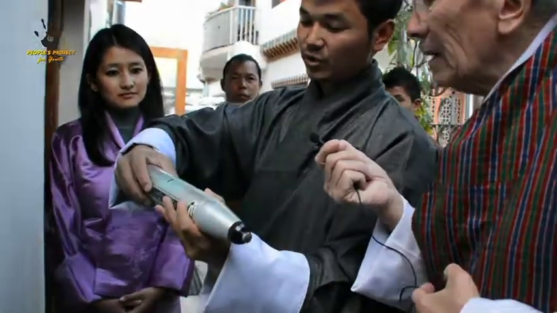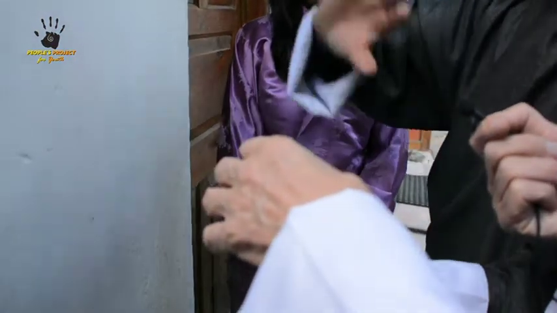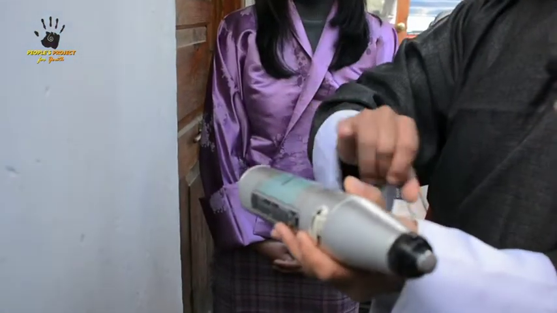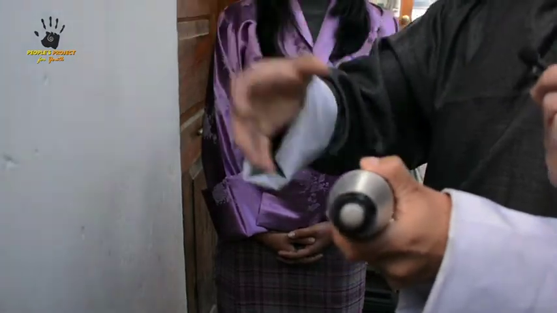I got the reading here, 25. So we look on the graph. The strength of this structure would be 180 kg per square centimetre. So what that means is 180 kilograms per square centimetre.